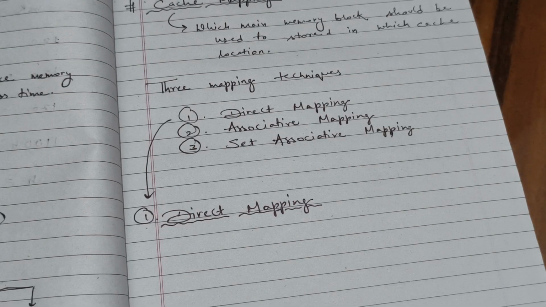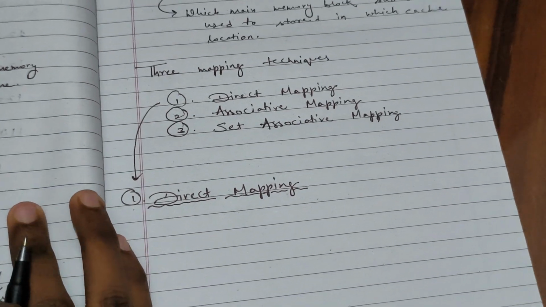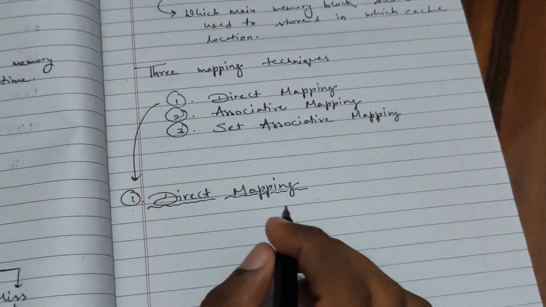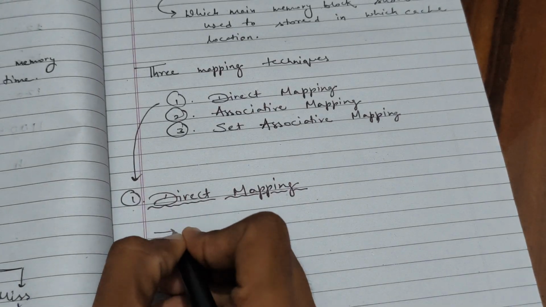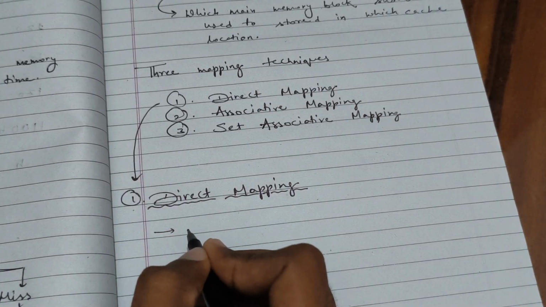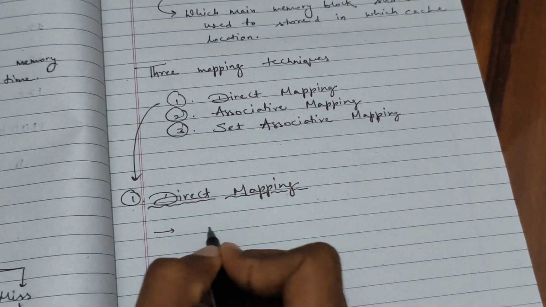The block of main memory is placed in some specific line of cache. We will discuss it in detail right now. But first, let us understand direct mapping in simpler terms. Direct mapping is one of the simplest and most commonly used cache mapping techniques.